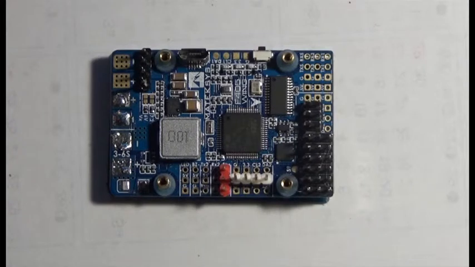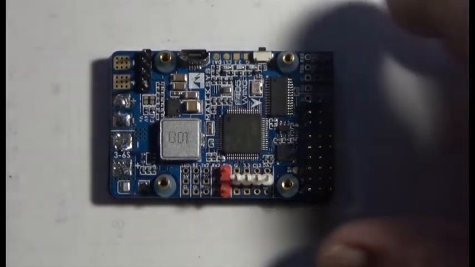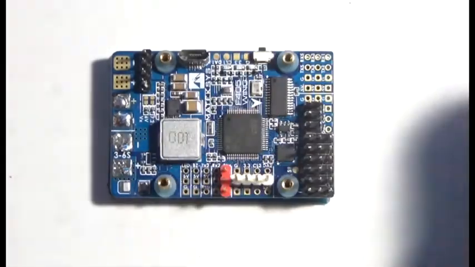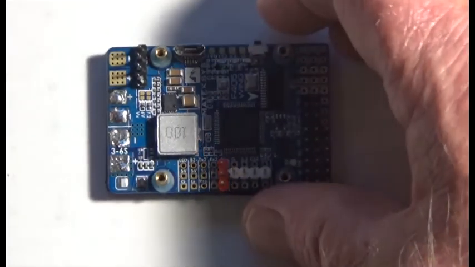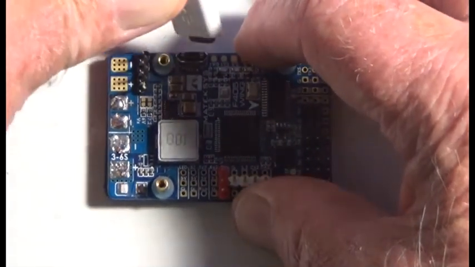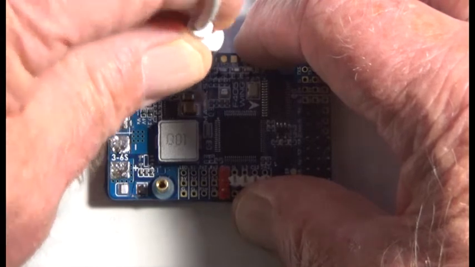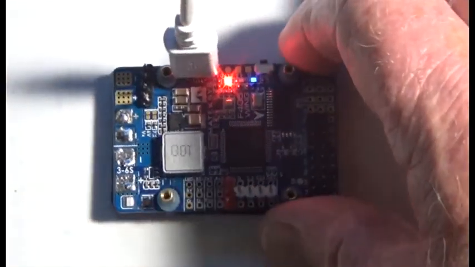This is an F405 that I've managed to fry the power supply on. Wrong connected it, didn't I? First off, we press the little button here which sets us into DFU mode. Now connect the USB cable to the, there we go, and we're ready to go.